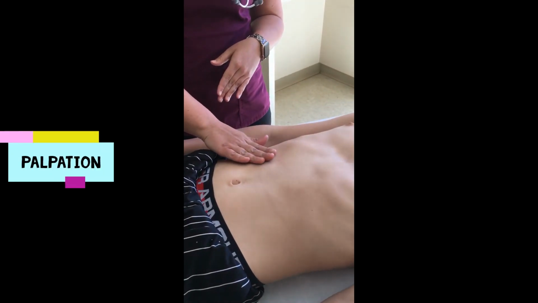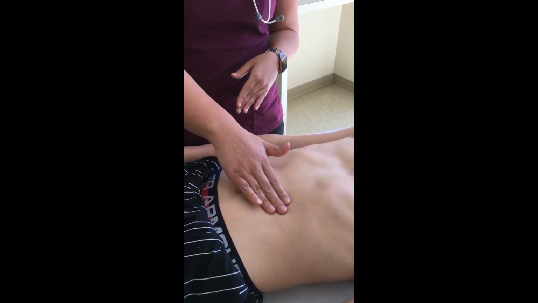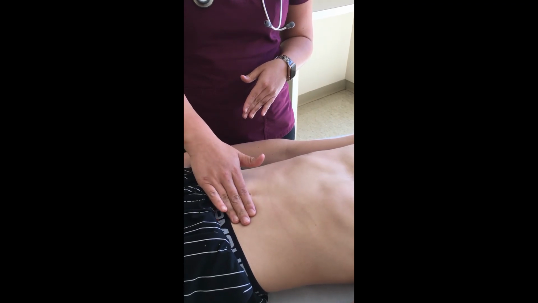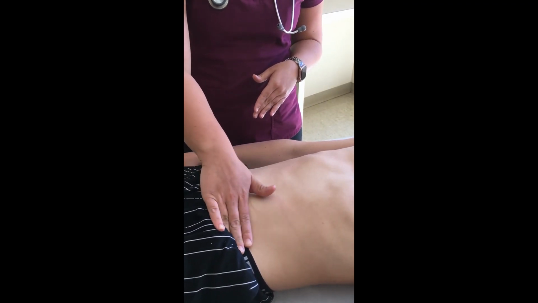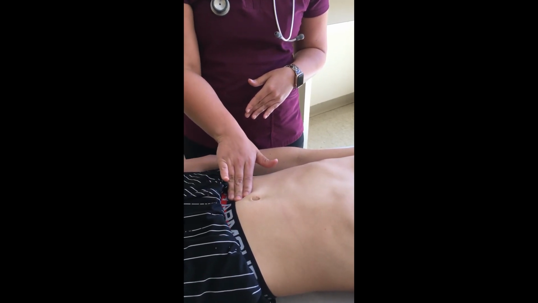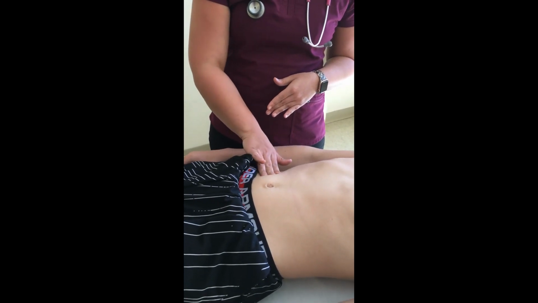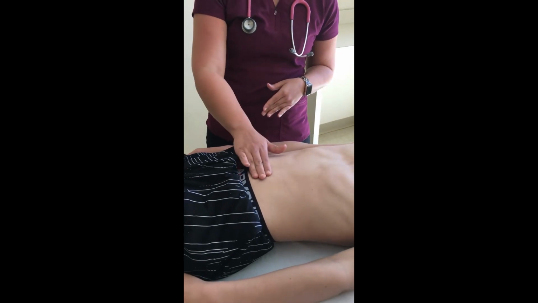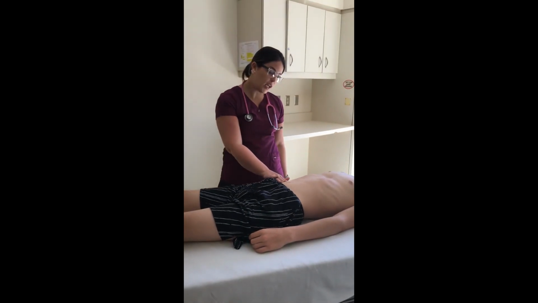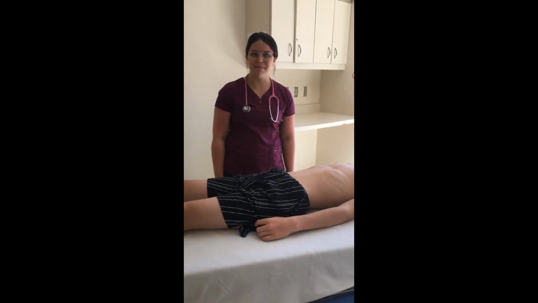So I'm just using light palpation over all 4 quadrants, to be sure there are no heaves, masses, bumps, tenderness. And that is the end of my abdominal assessment.